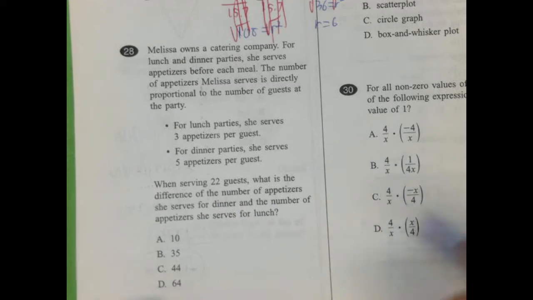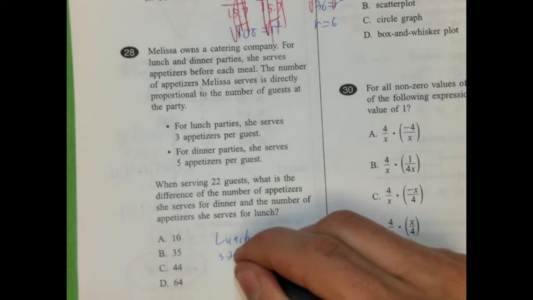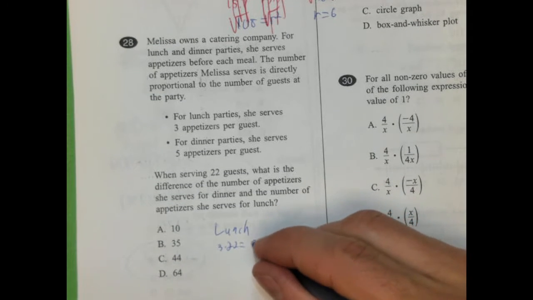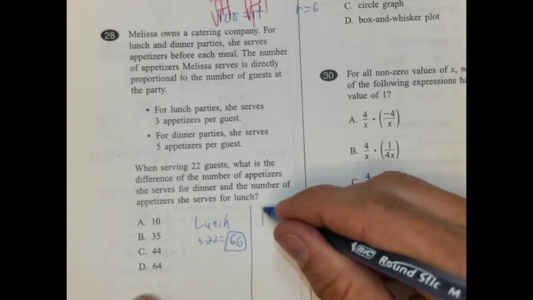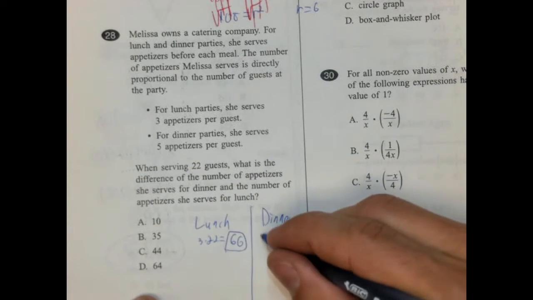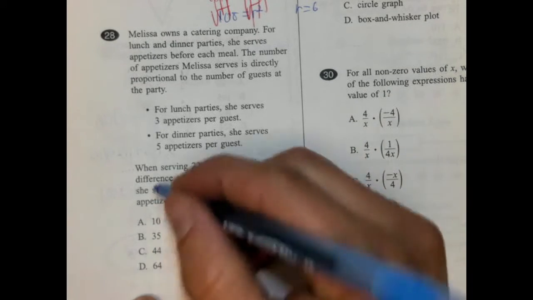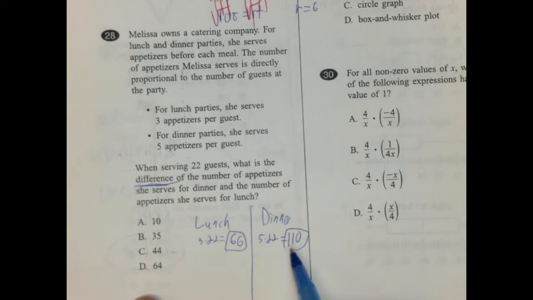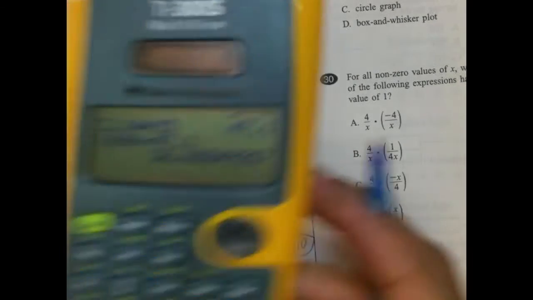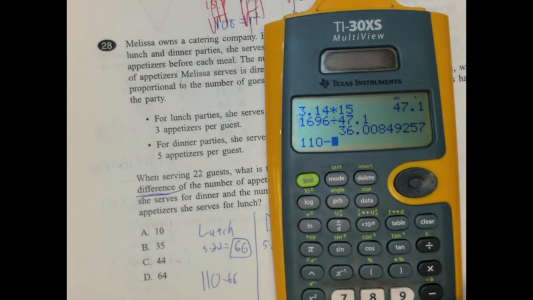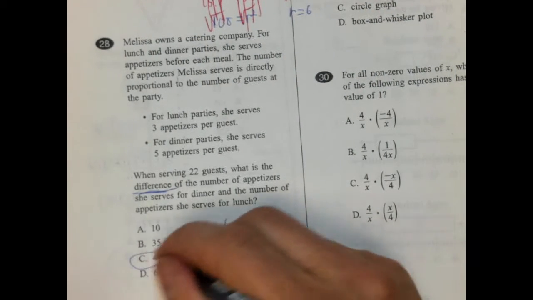Okay, so we need the two values. So for 22 at lunch, it'd be 3 times 22, which is 66. Okay, and for dinner, she serves 5 per guest, so 5 times 22, which is 110. And it's asking us for the difference, which is subtraction. So we're going to subtract 110 minus 66. And let's go ahead and plug that in. And that equals 44, and that is right here.